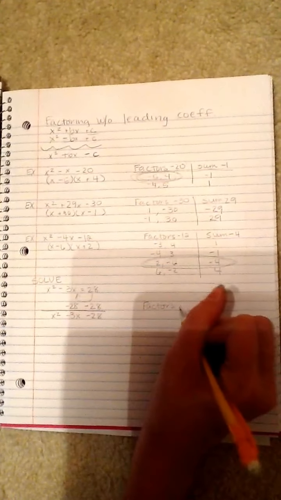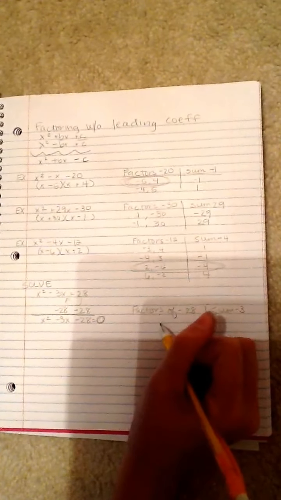So I'll have factors of negative 28 that sum to negative 3. And don't forget this is set equal to 0. I think I forgot to bring that down. So factors of negative 28 that sum to negative 3. I could try 7 and negative 4, but that sums to positive 3, so I need to change my signs. So I have negative 7 and 4, which will sum to negative 3. So my two factors over here would be x minus 7, x plus 4, and that's equal to 0.